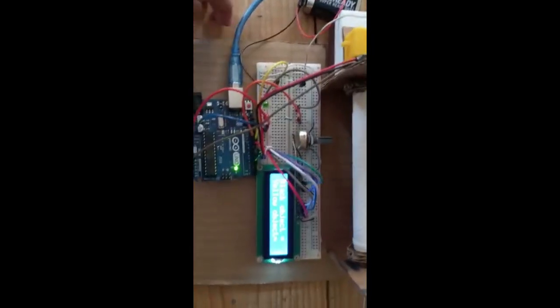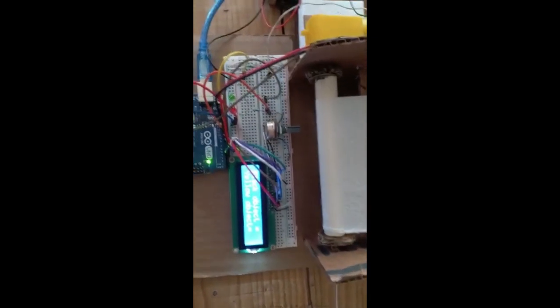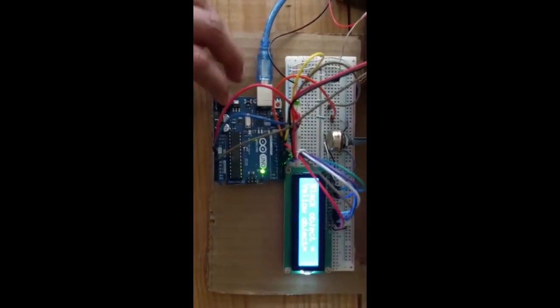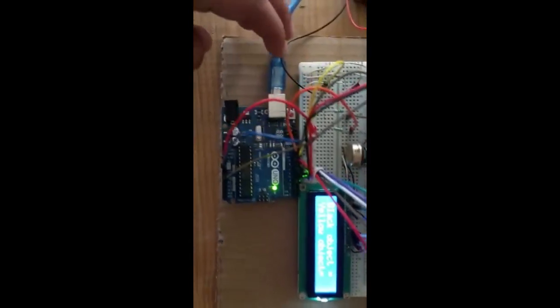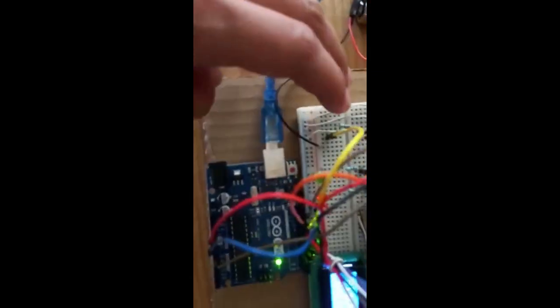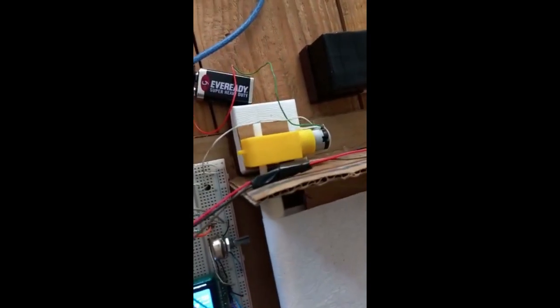So here we have the circuit. In this case, we use obviously an Arduino, an LCD, a potentiometer, and two LEDs, a green one and a red one. We also use a motor, a battery, and the infrared sensor.